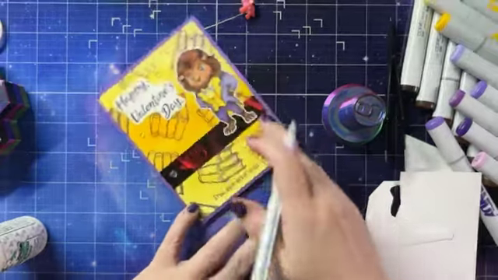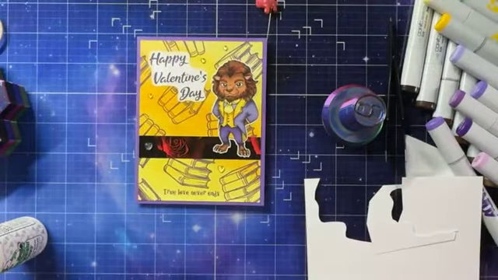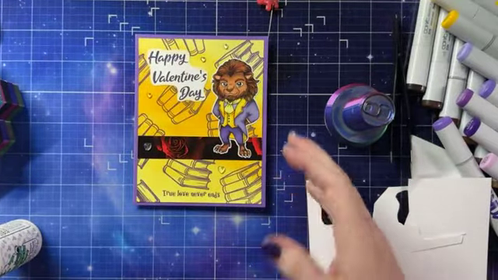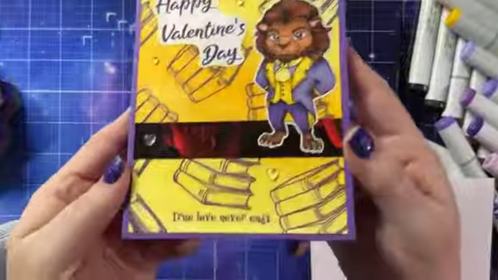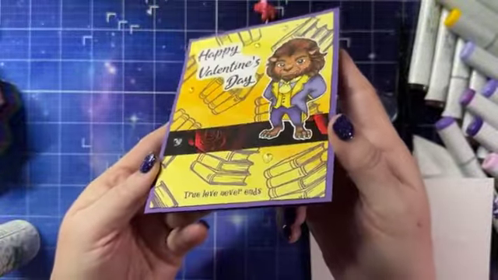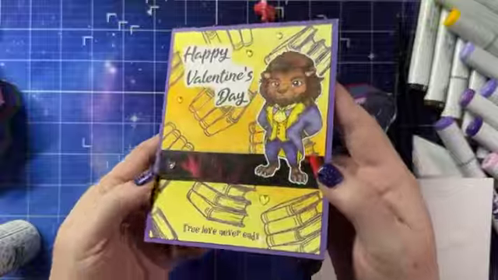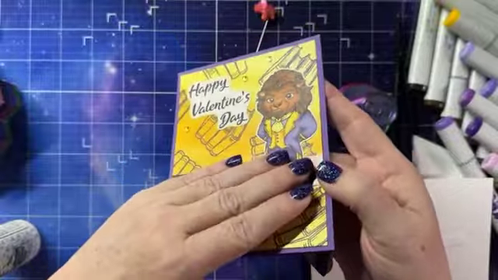Put a little bit on my Valentine's Day. And now we have heart bling and we have shimmer. Look at the shimmer on that background. Can you see it? Look at that shimmer.